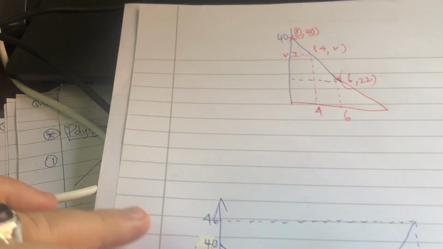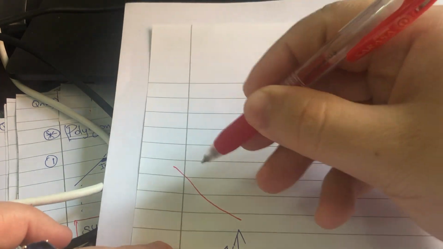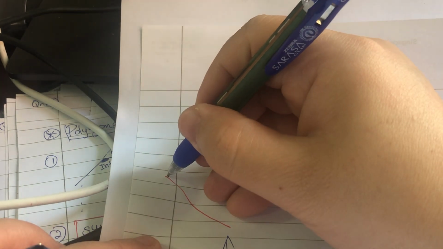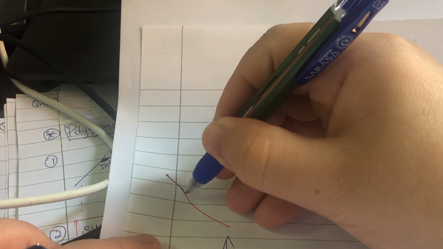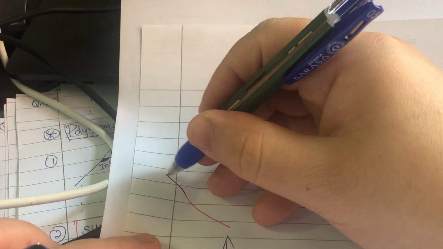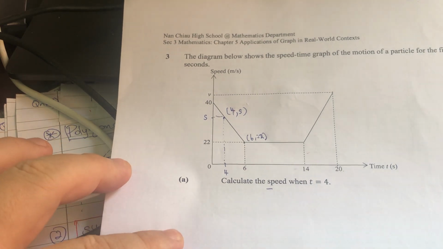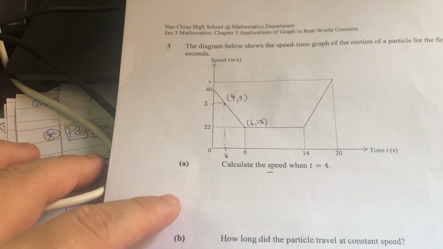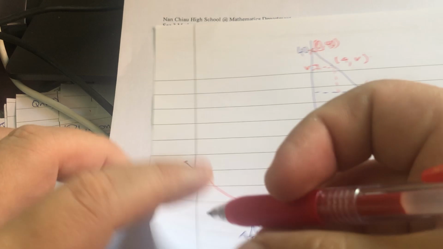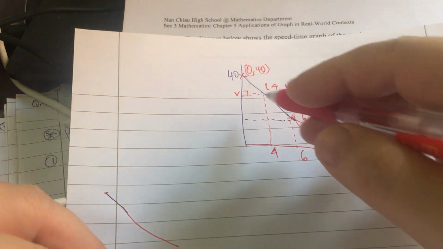Don't you agree this red long line and this shorter blue line, their gradients are the same? If yes, then we can use this concept to help us find the answer.